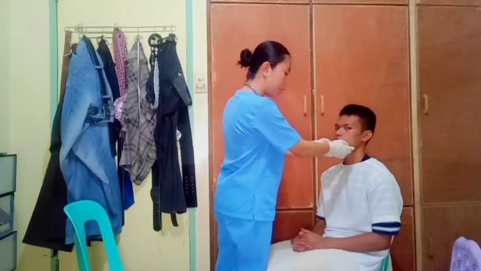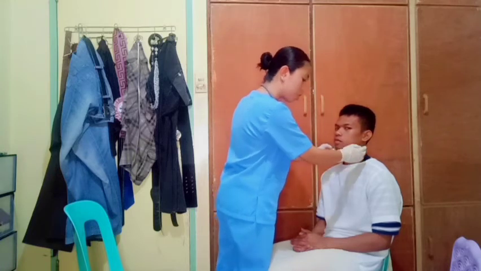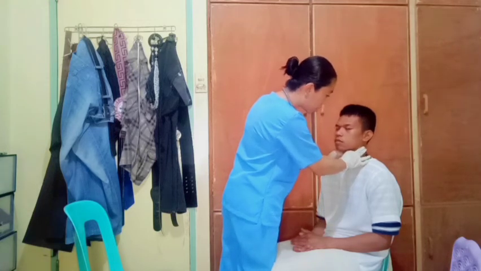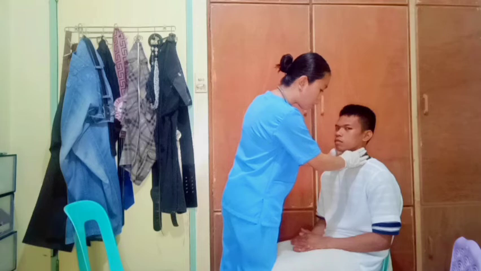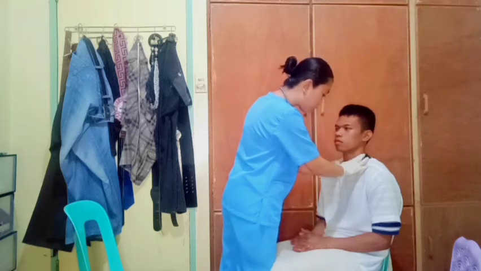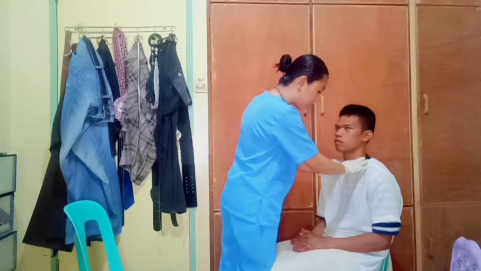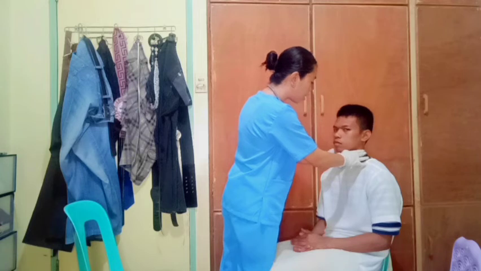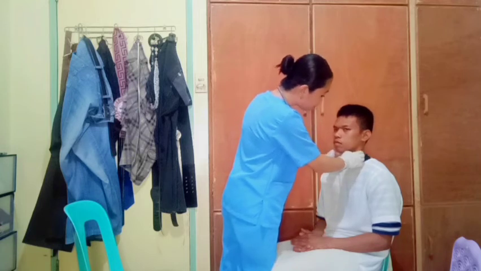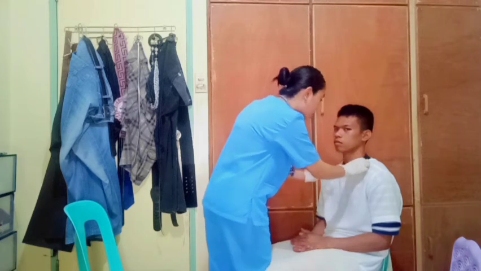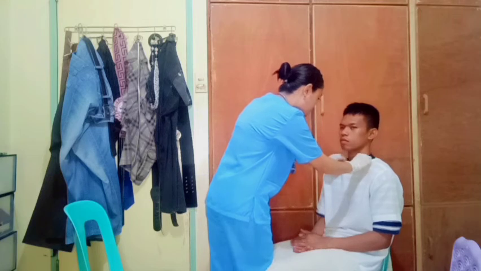Next will be the superficial cervical nodes. So next will be the posterior cervical nodes. Okay, the deep cervical chain nodes. And lastly is the supraclavicular nodes. Sorry, I just pushed a little bit.